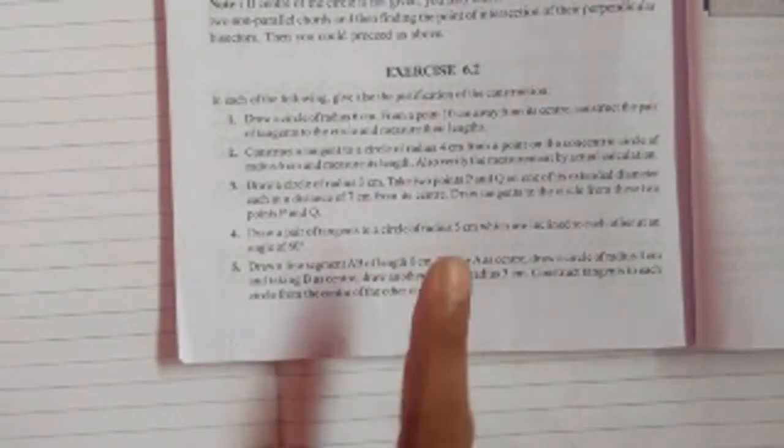In the previous problem, we solved the same kind of problem. That means we constructed circles, and both the points were at equal distance, that is 7 centimeter. But in this problem, the radius of the circles are different. Okay, we'll solve step by step. First one is draw a line segment of length 8 centimeter.